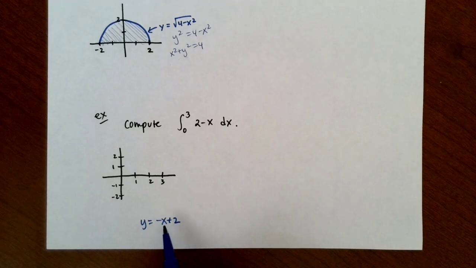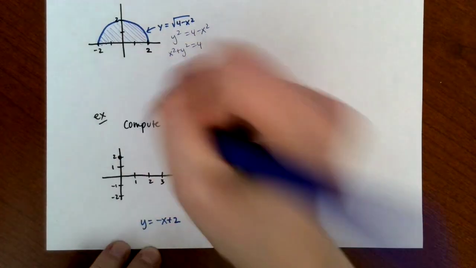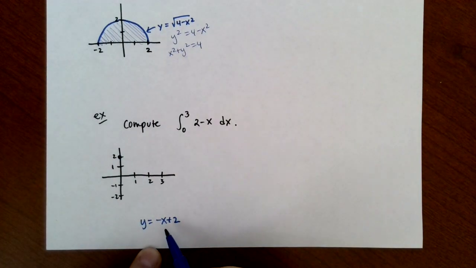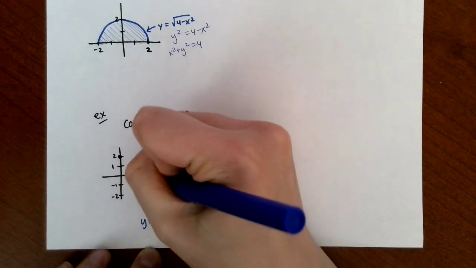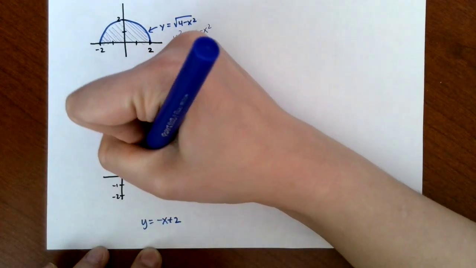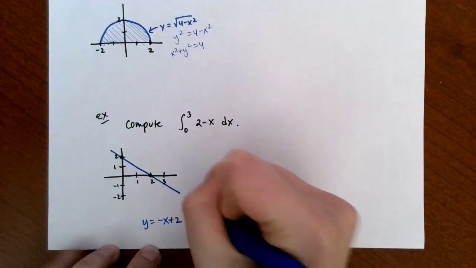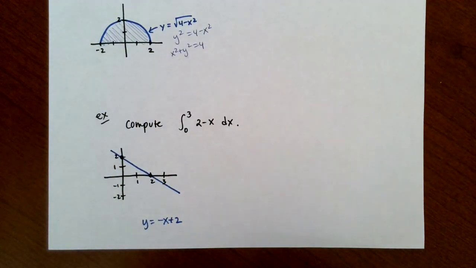For example, if I plug in x equals 0, I get 2. So (0, 2) is on this line. And if I plug in x equals 2, I get an output of 0. So this is y equals negative x plus 2.